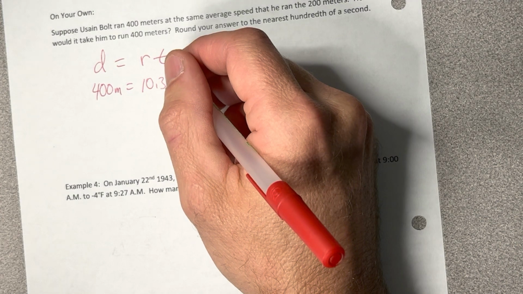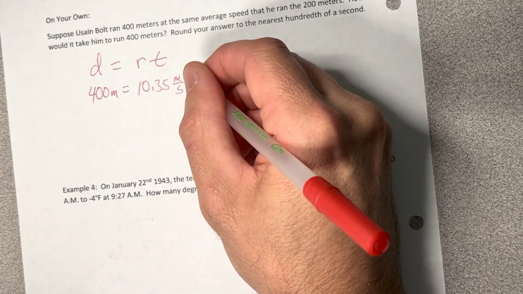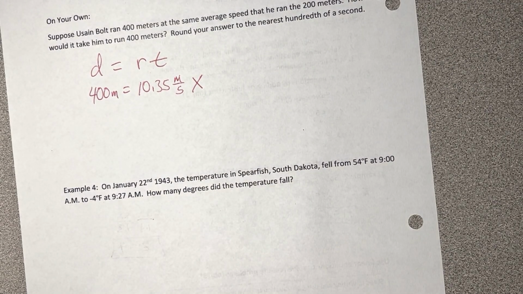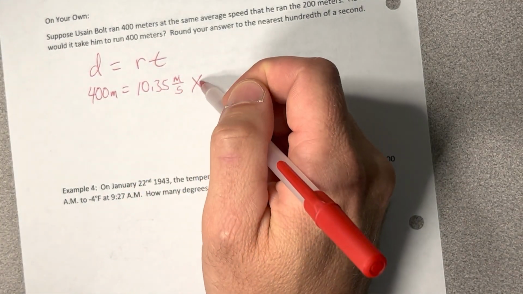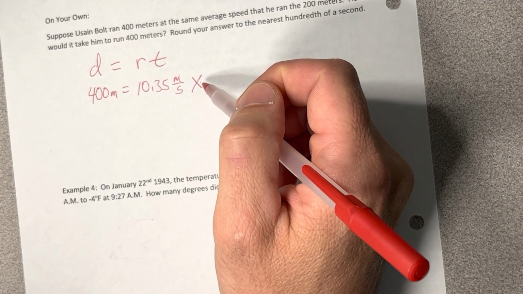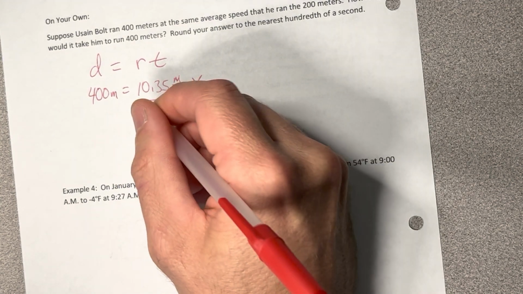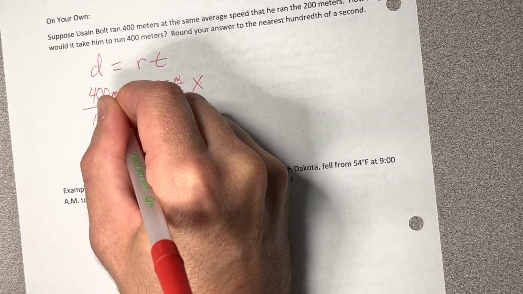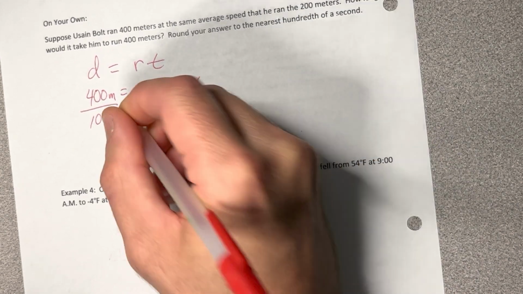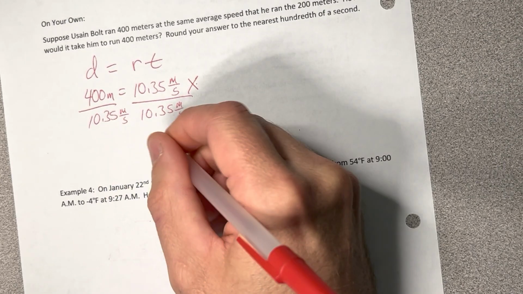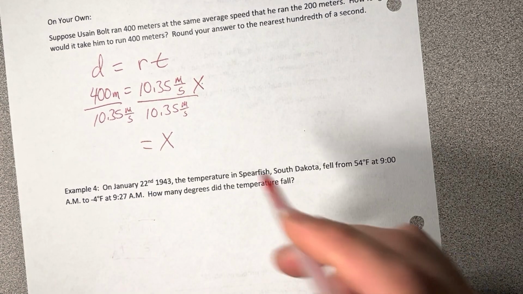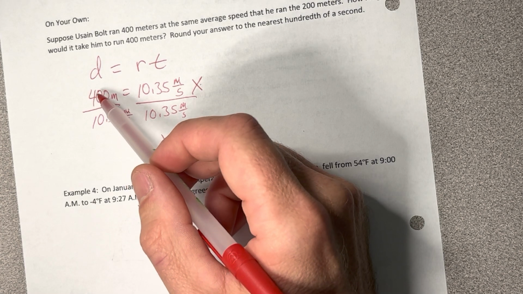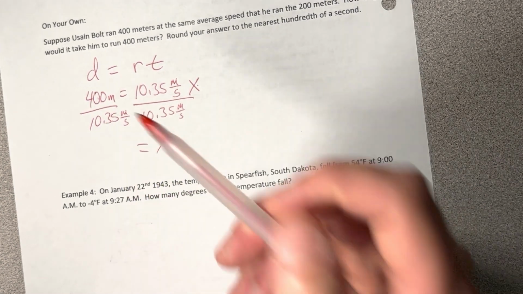And then what are we trying to find? We're trying to find the new time, aren't we? The time for this. So we can either leave it as t or we could put x here. And doing it this way, what would you do to get x by itself? Divide by 10.35. Now what's interesting is if I keep the units, meters per second, the meters will divide out and we're going to be left with seconds. So help me out. What is 400 divided by 10.35?